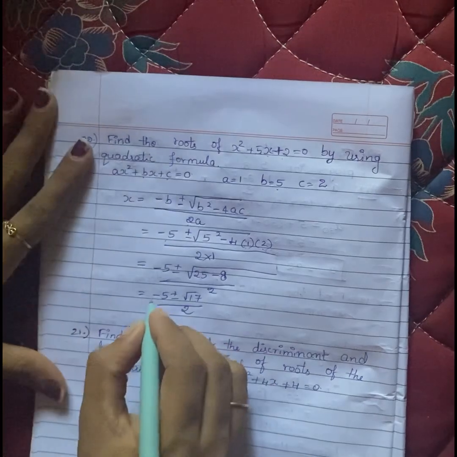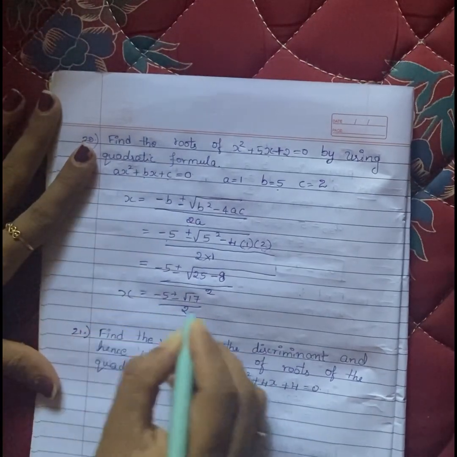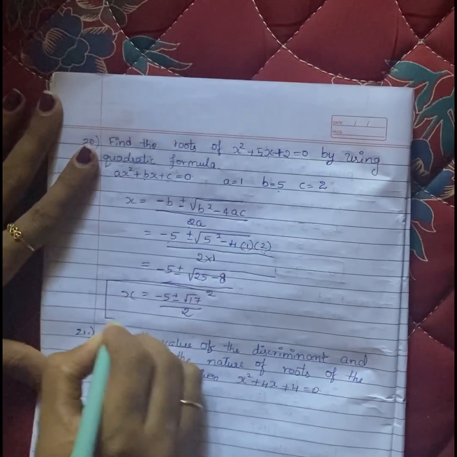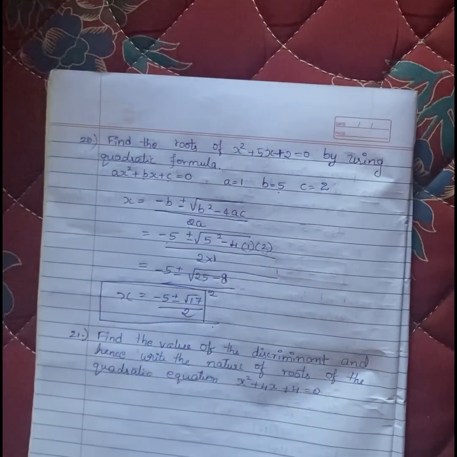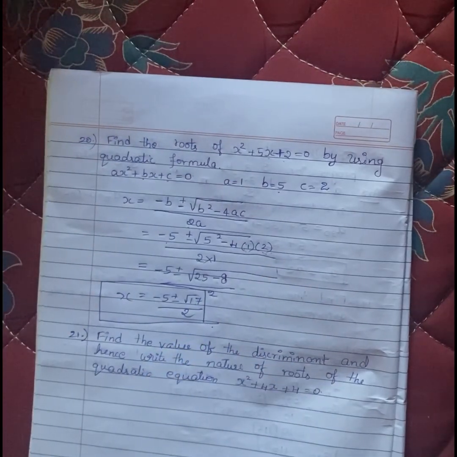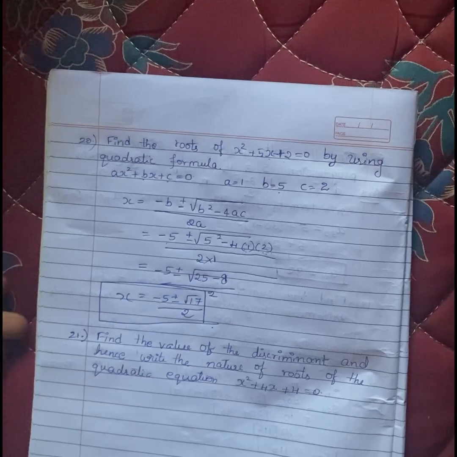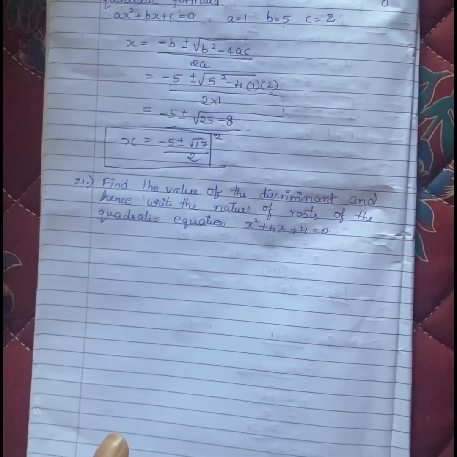So this is nothing but the roots of x. This is the answer for the 20th question. Now moving on to the next question.